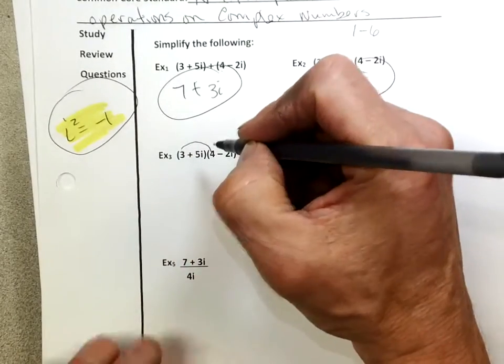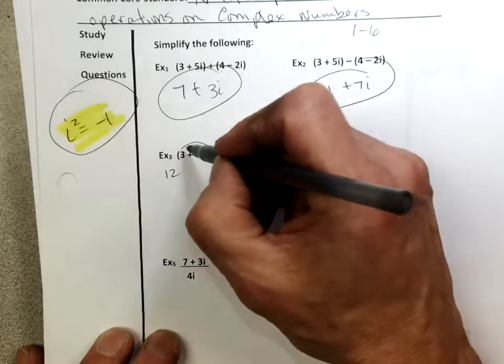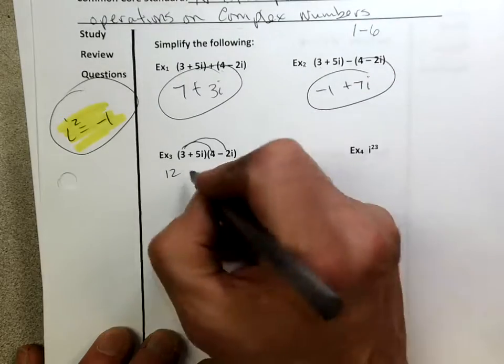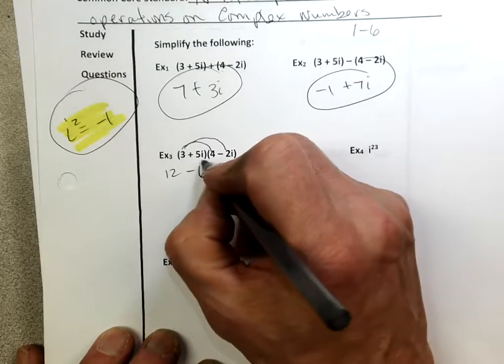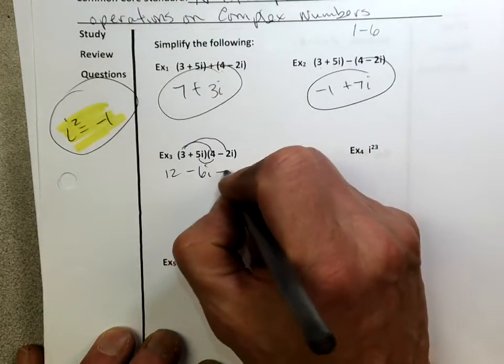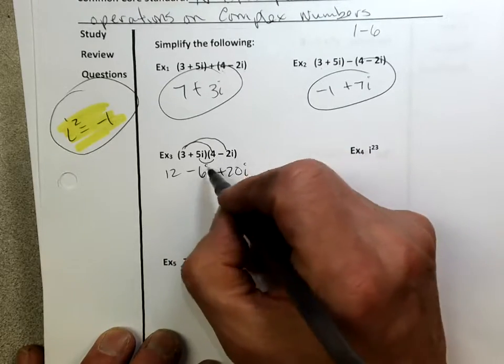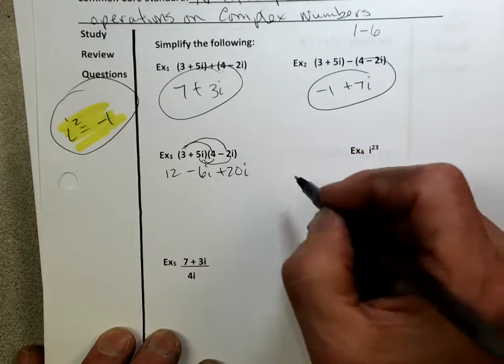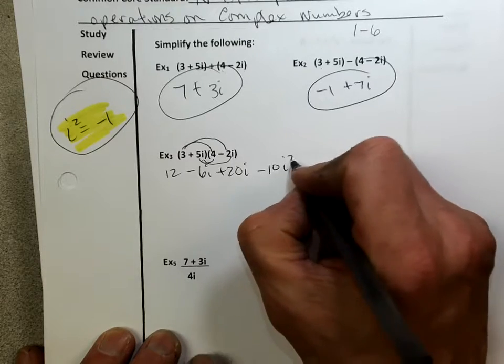3 times 4 is 12. 3 times negative 2i is a negative 6i. 5i times 4 is a positive 20i. And 5i times a negative 2i is a negative 10i squared. Okay?